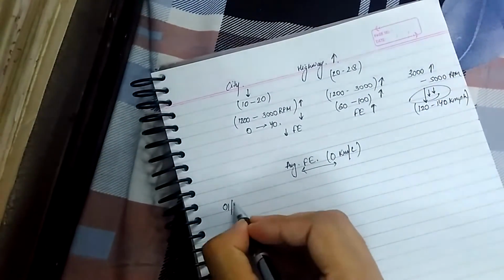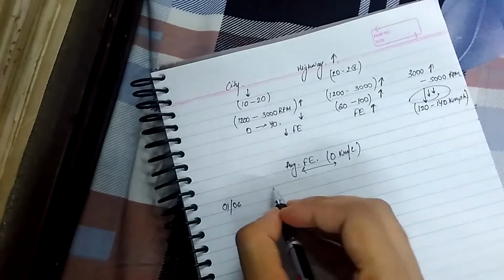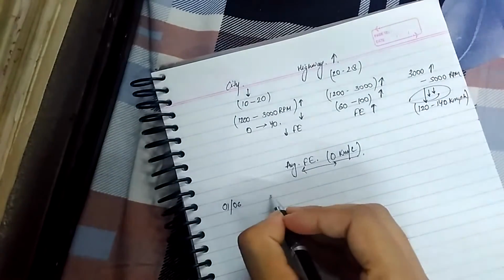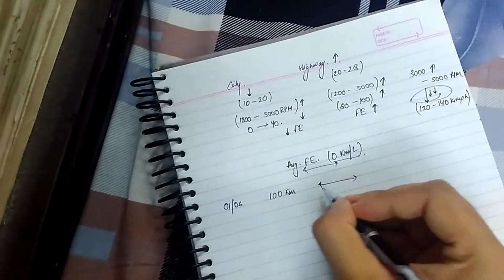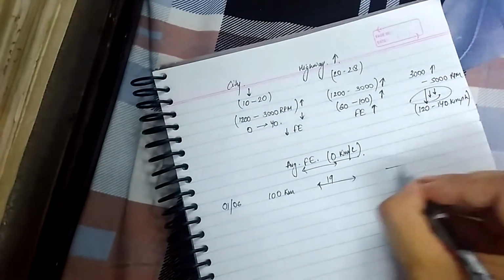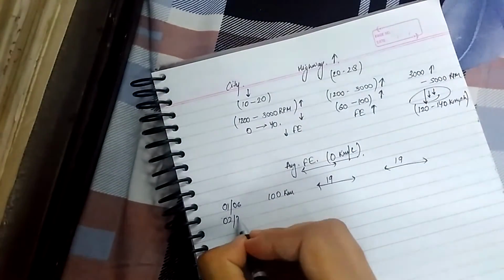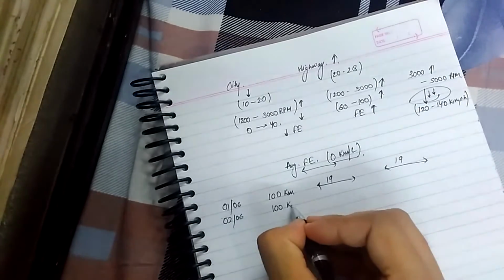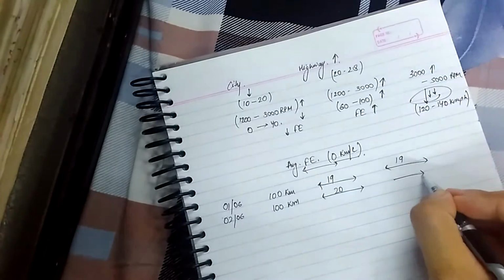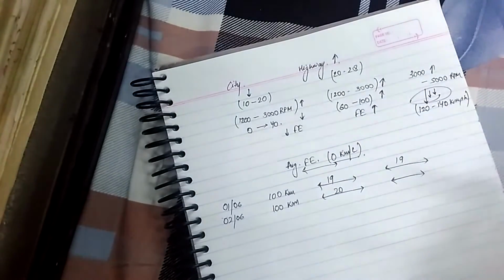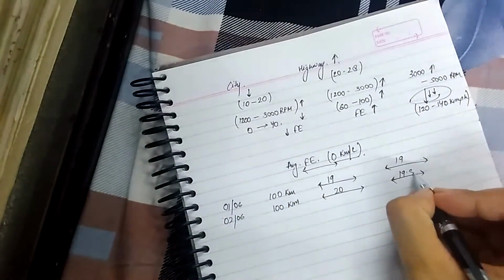Now on 1st of June, let's take any date, it doesn't matter at all. So now on 1st of June, you got your car. It was at 0 kilometer per liter and you made a 100 kilometer journey. The fuel efficiency you got in this journey was 19. So the average fuel efficiency will be at 19 km per liter. Now on 2nd, you again made a journey of 100 kilometers and you got an average of 20. So now the average fuel efficiency meter will be showing the average of this journey and the average of this journey, which will be at 19.5.